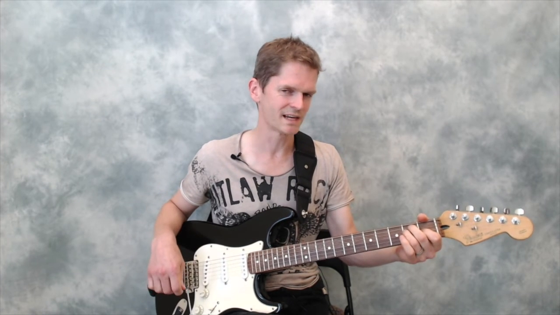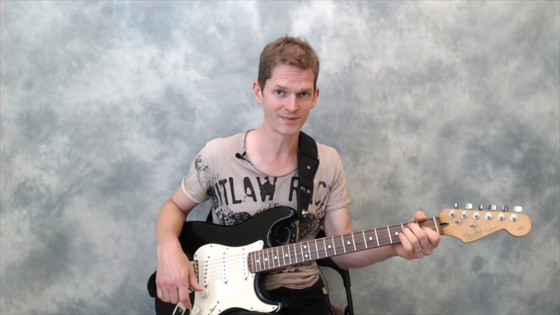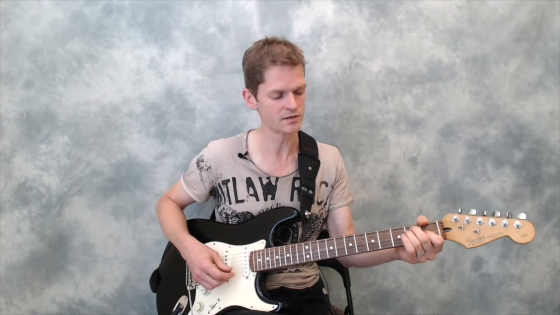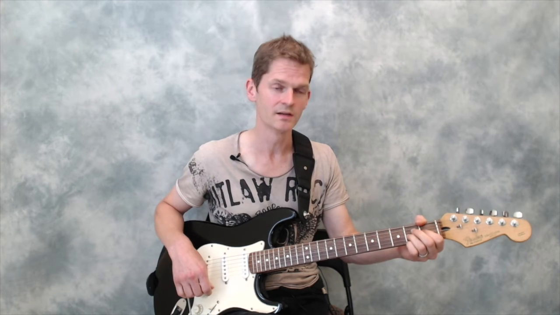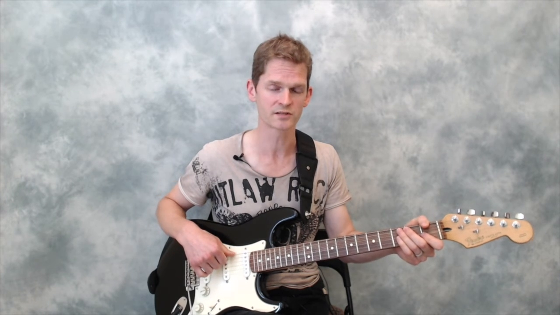So again, we're not having to get deep into theory here. Ideally, you want to learn how all this hangs together, but at the very least, you can try out some of these patterns that I'm showing you and just get them into your playing, particularly with these open chords where it's a little bit easier leaving the open bass string ringing.